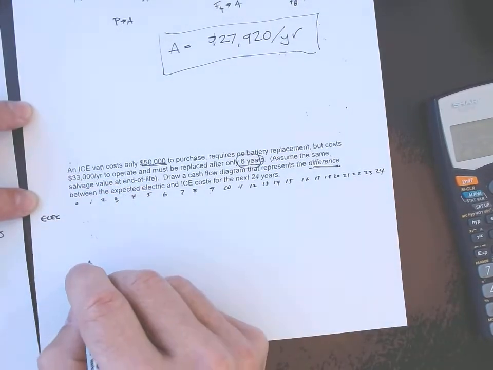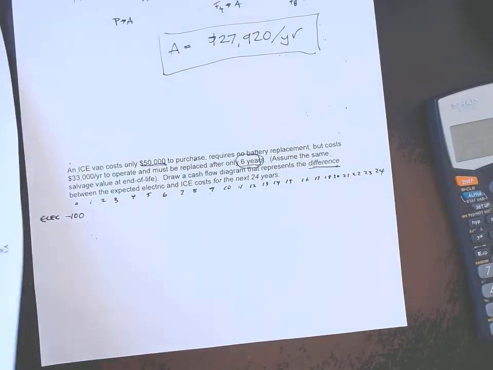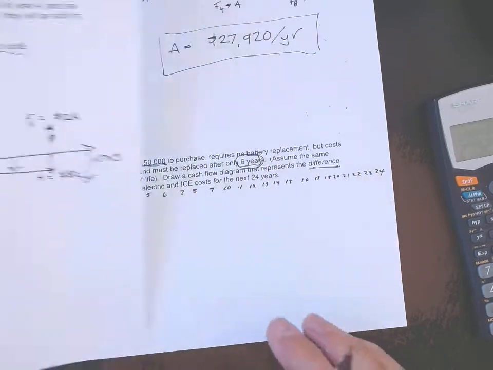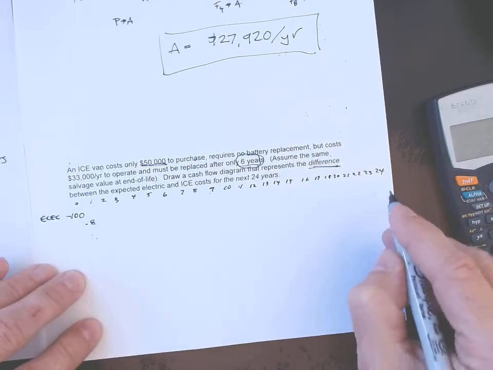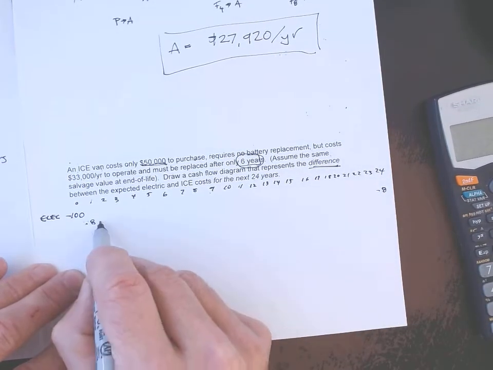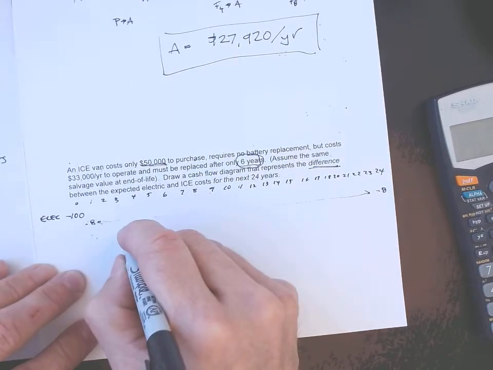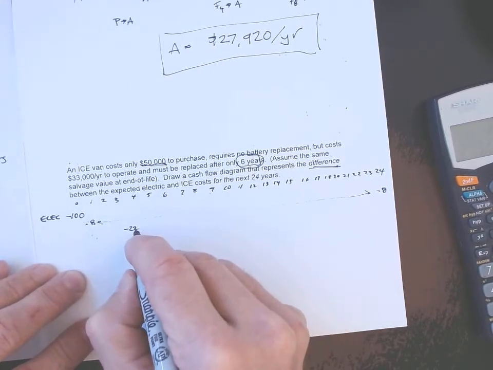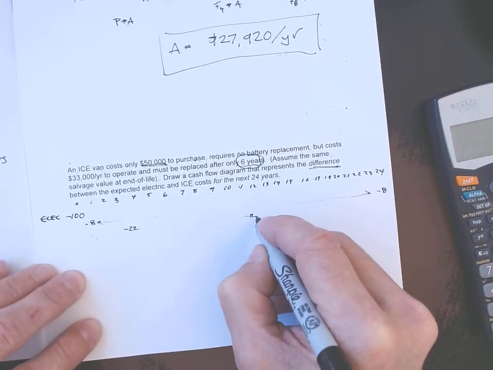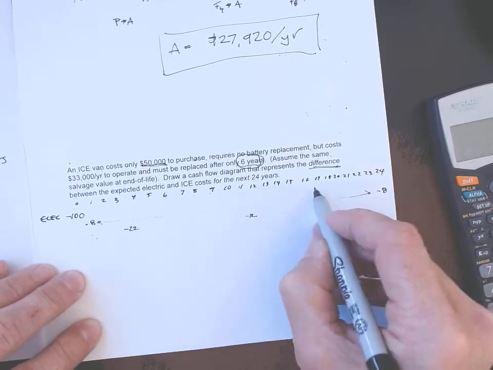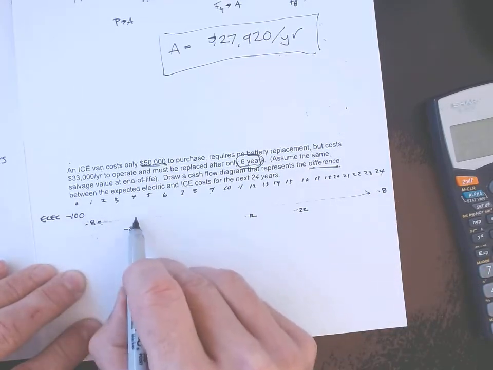Here's year 0. So the electric vehicle starts off with an expense of 100, and we can see that right here. Then, at the end of year 1, all the way through to year 24, it's going to be minus 8. Terrific. Then there are some special years. Got to replace the battery in year 4. I get some salvage value in year 12. I got to replace the battery again in year 16.